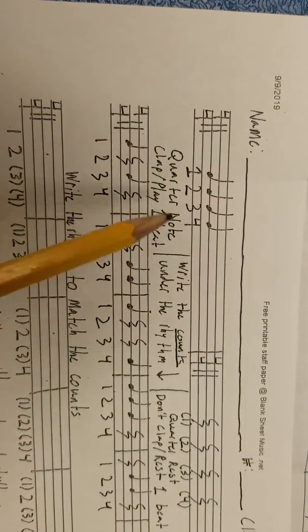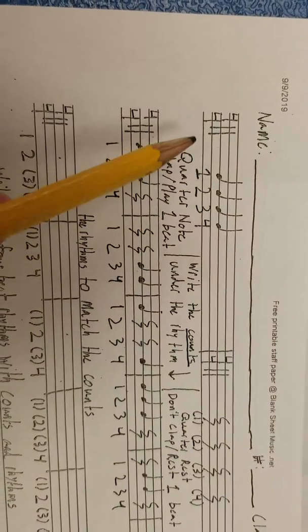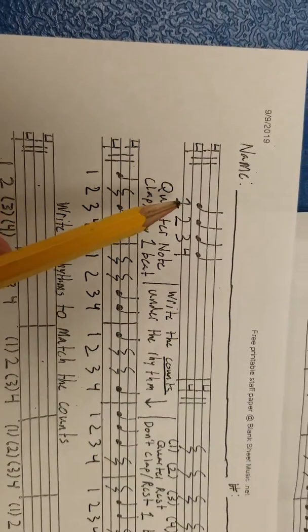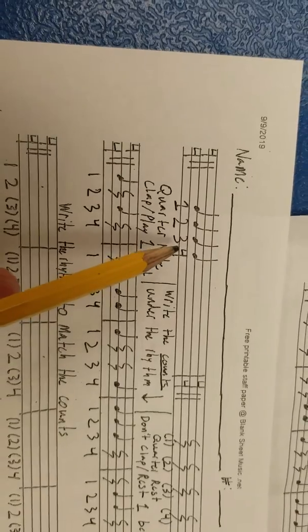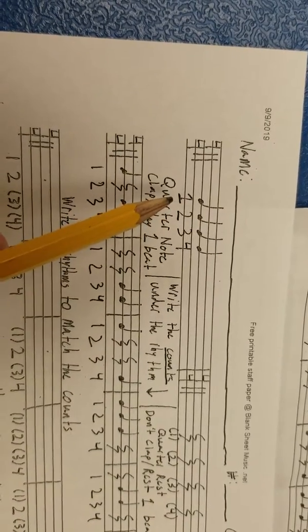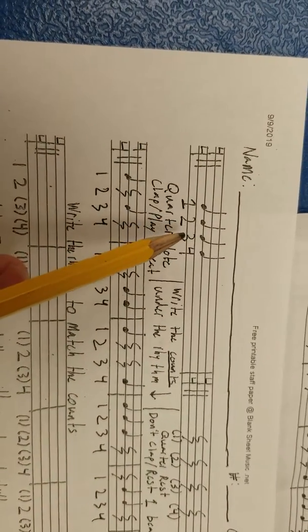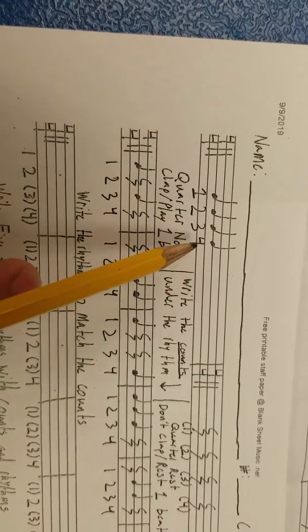And then underneath our quarter notes, we write the count numbers. So, we organize them in groups of 4. So, we have 1, 2, 3, 4. The first one's number 1. Second one is number 2, third one is number 3, and the fourth one's number 4.